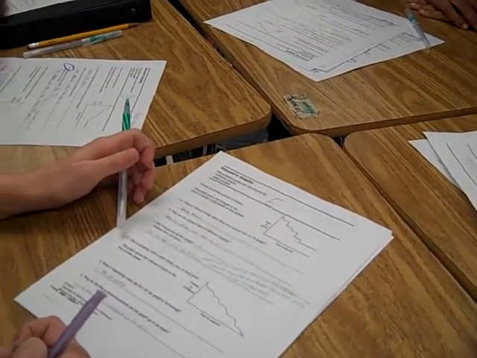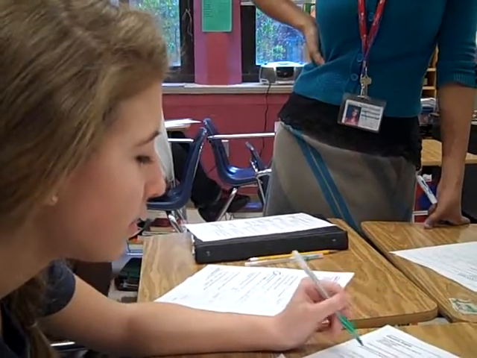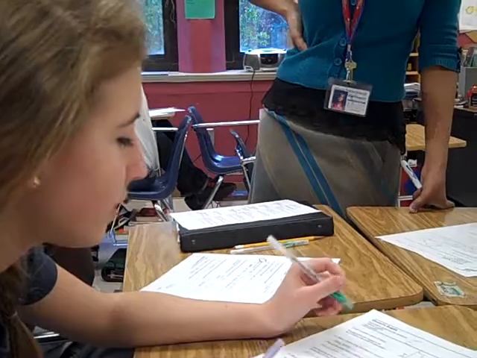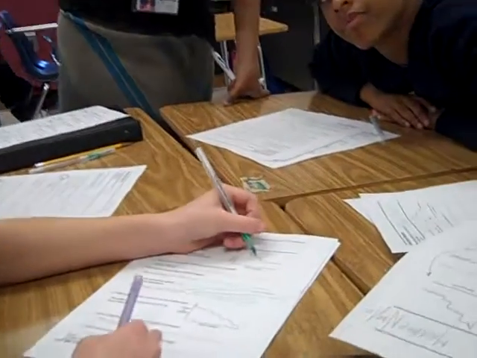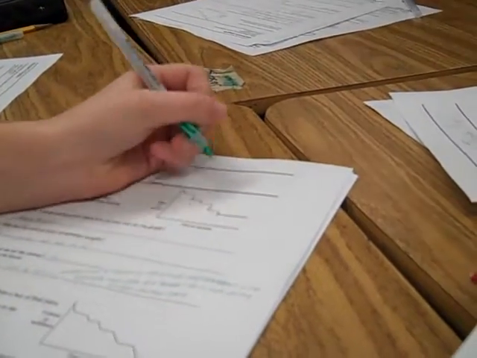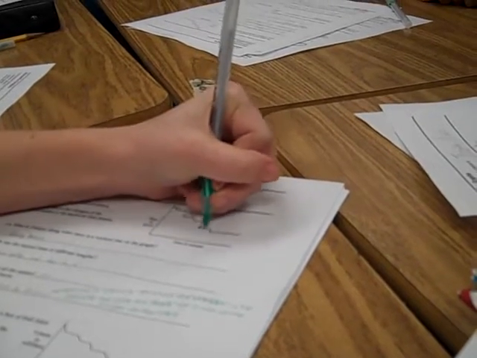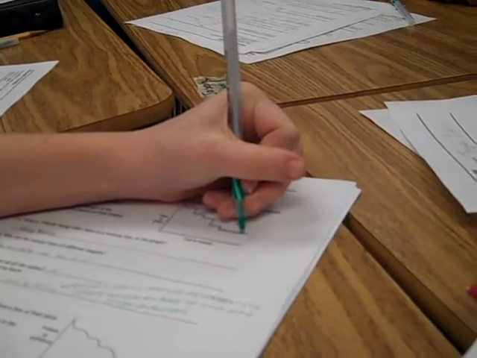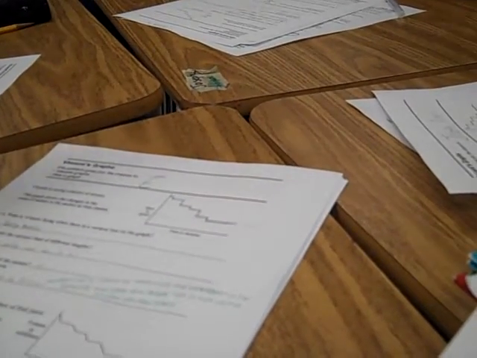Speak a little louder for us, Madeline. So when he's eating the raisins, the line goes right down, and when he's not, the time is flat because he's not doing anything. So I guess that is right. I mean, it sounds stupid, but I guess it's okay.